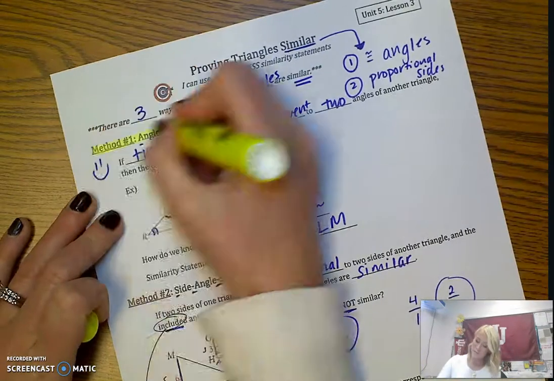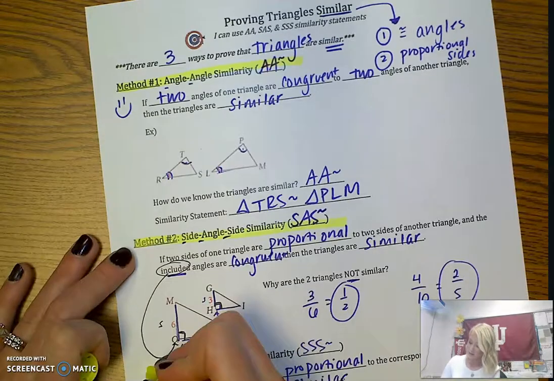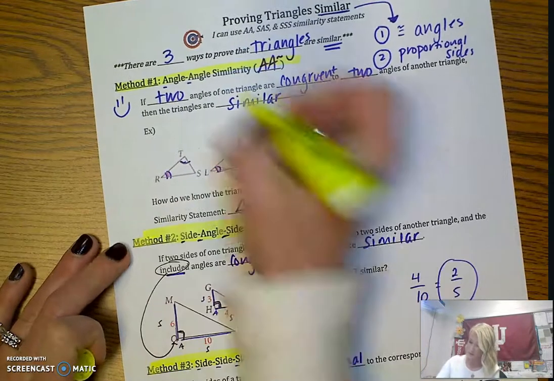Woo, a lot of info. Okay, I'm going to highlight the 3 methods so they stand out a little bit. Your notes, do what you will.